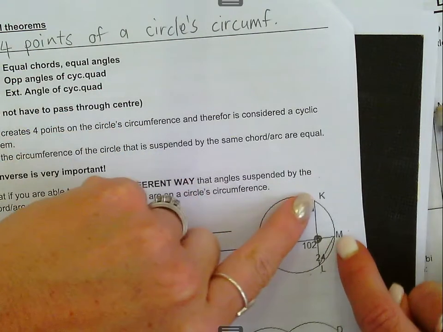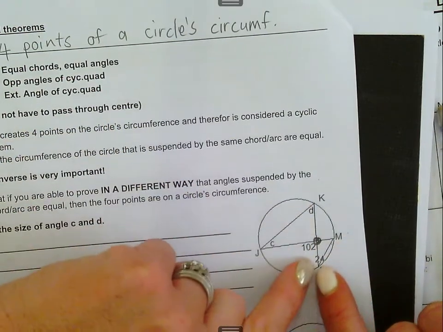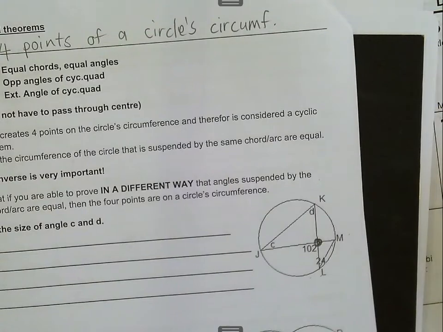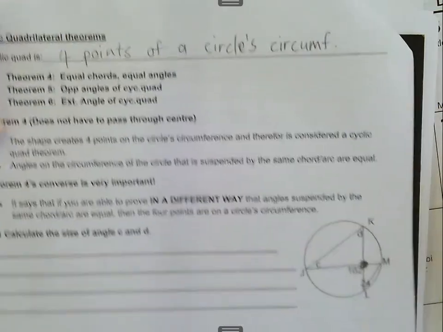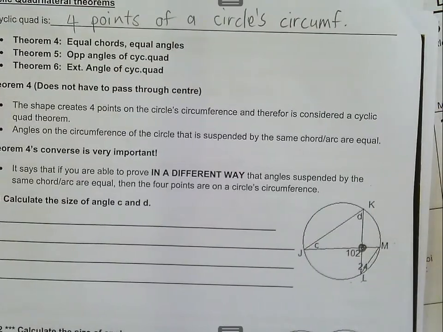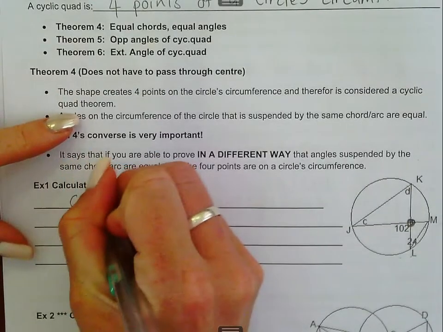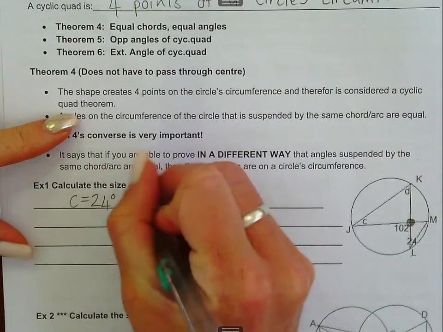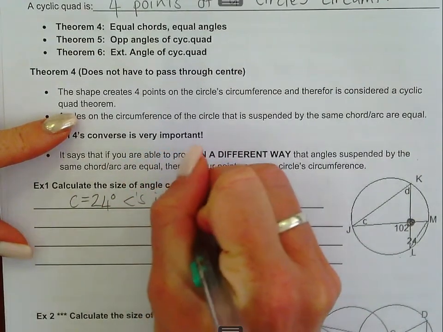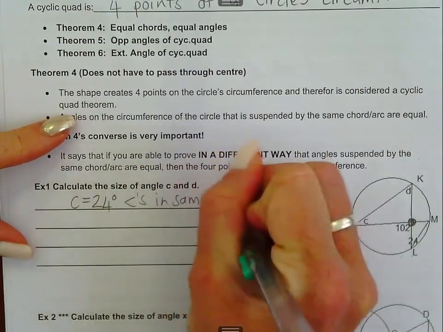In other words, is there another angle created by K and M? 24. So please tell me, what is the size of C? 24. C is equal to 24 degrees. Angles in same circle segment.